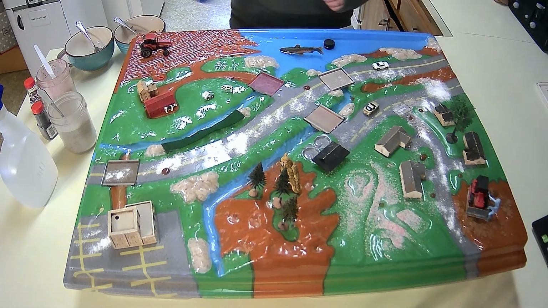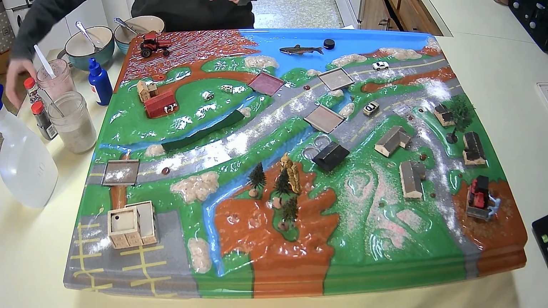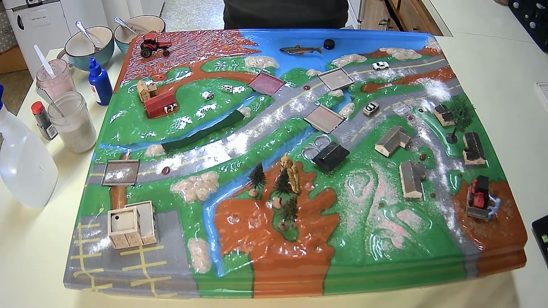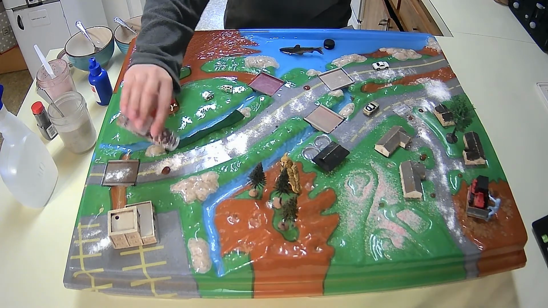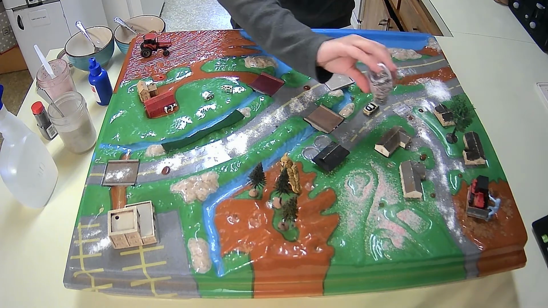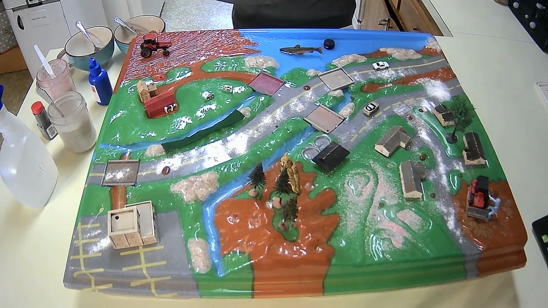What else can be pollutants on the road? Do you ever see litter on the side of the road? I know I do sometimes. So we're going to put some litter. Nice amount of litter.